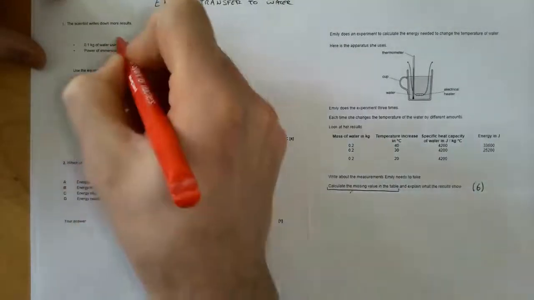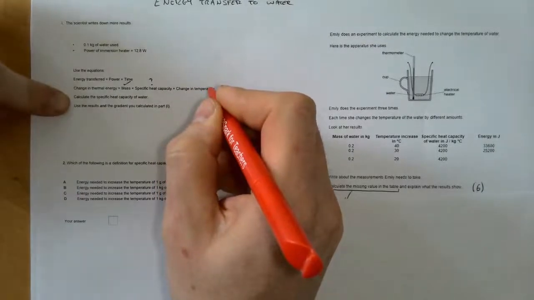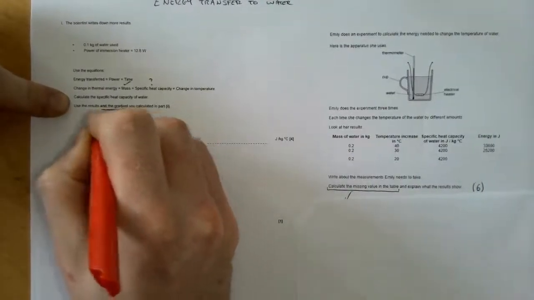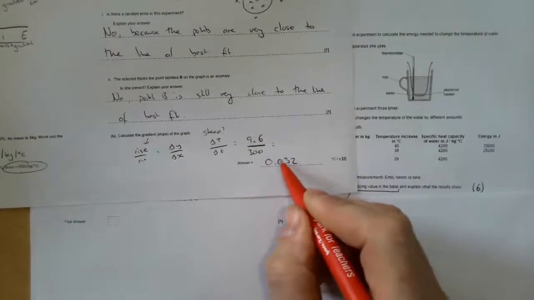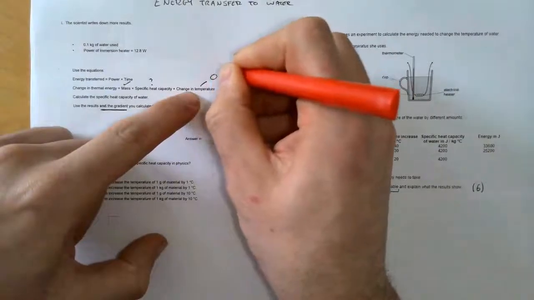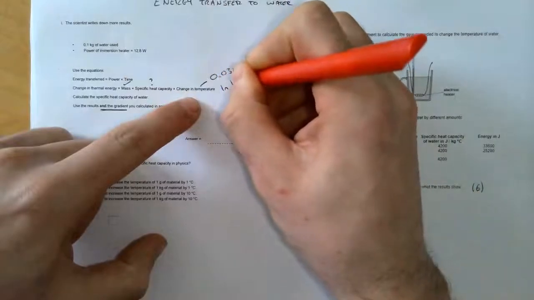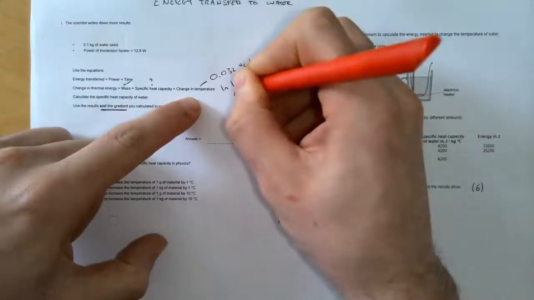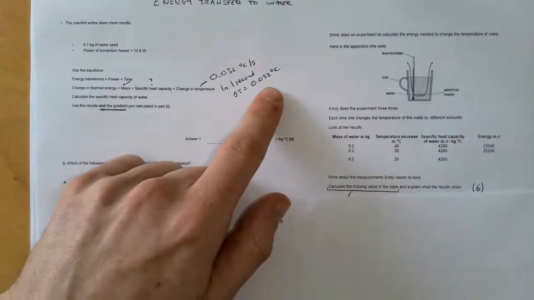Do we have the mass? Yes, we do. Do we have the change in temperature? Well, it says use the results and the gradient you calculated in part I. So what is our change in temperature? It is 0.032 degrees Celsius per second. So I'm going to write that down here. So in 1 second, what does that mean? It means the change in temperature is 0.032 degrees Celsius. That's going to be really, really important.